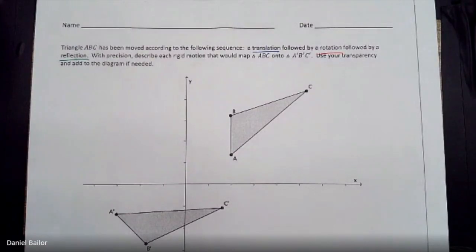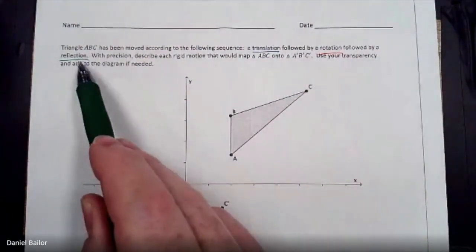With precision, describe each rigid motion that would map it. So in other words, be precise and tell me exactly how they did it. Which means tell me the rules they followed. They already told you the types: a translation, a rotation, and a reflection.